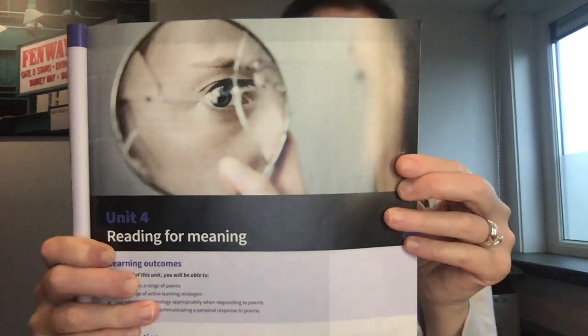Please open your course book now to page 19, Unit 4, Reading for Meaning. It will look like this. The learning outcomes for this course are as follows. Read closely a range of poems. Use a range of active learning strategies. Use relevant terminology appropriately when responding to poems. And gain confidence in communicating a personal response to poems.